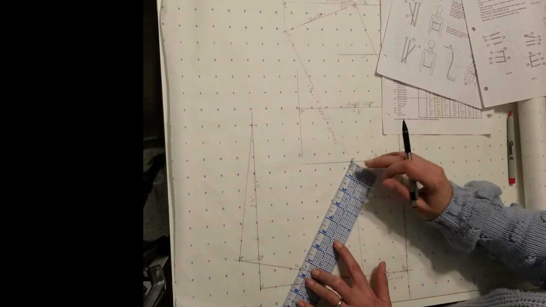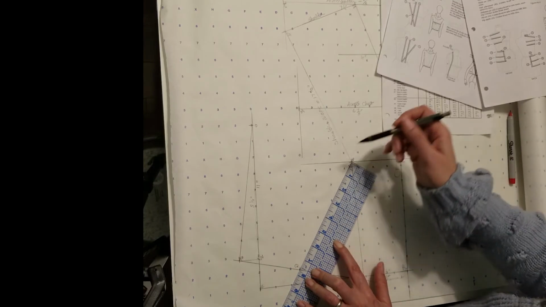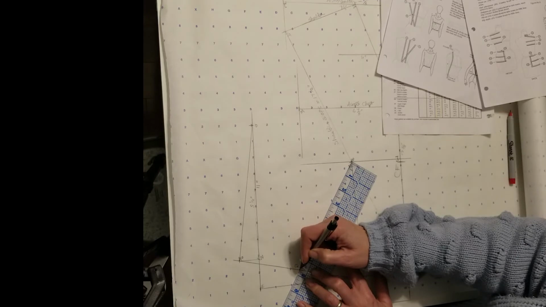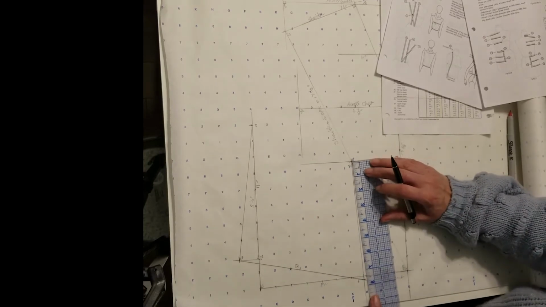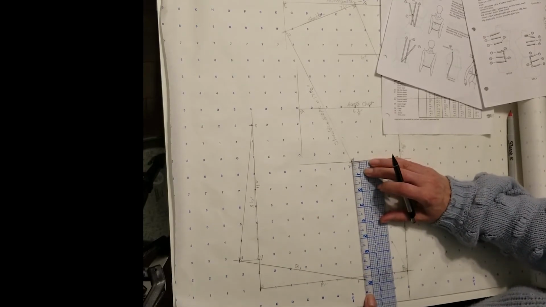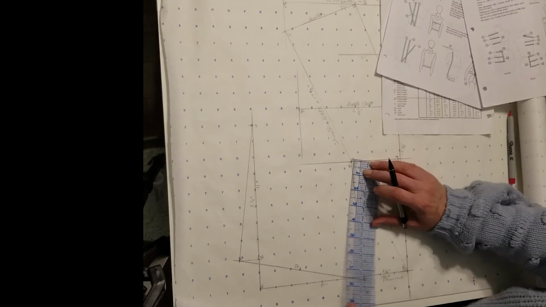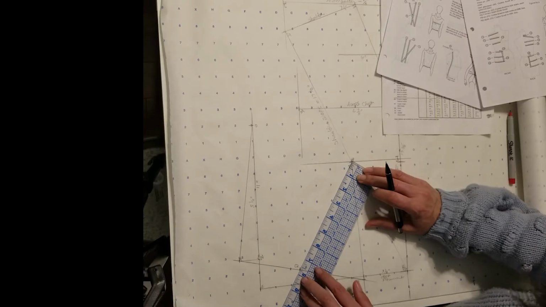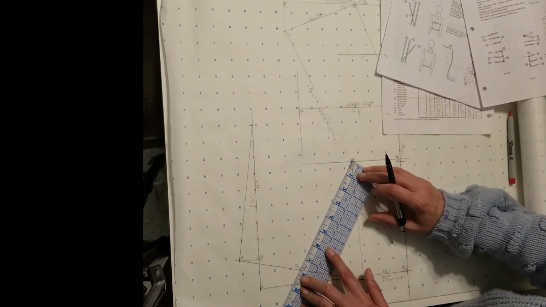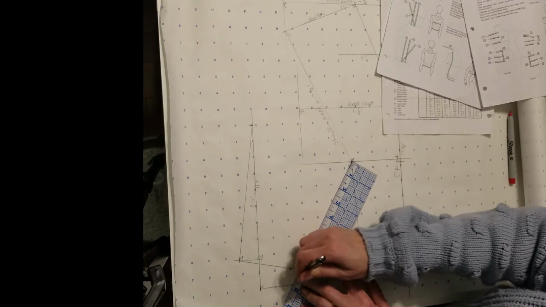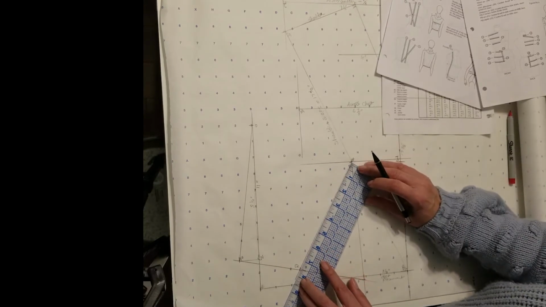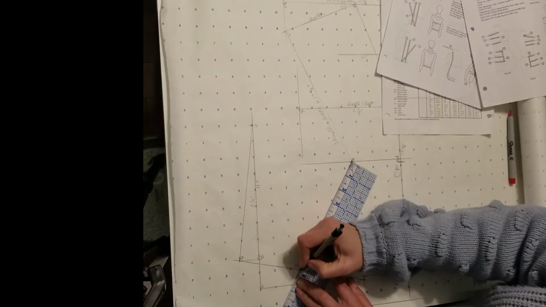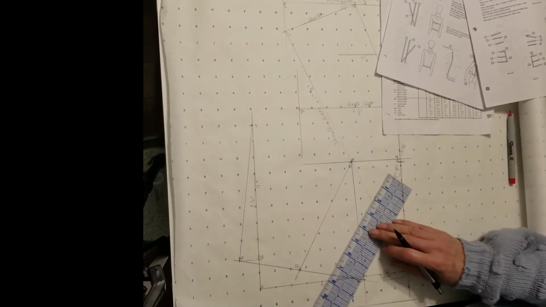The dart legs should be the same length. So 7 5/8 over here, and 7 5/8 over here. Which is actually ending at Q.